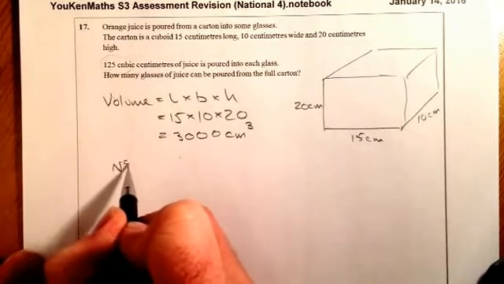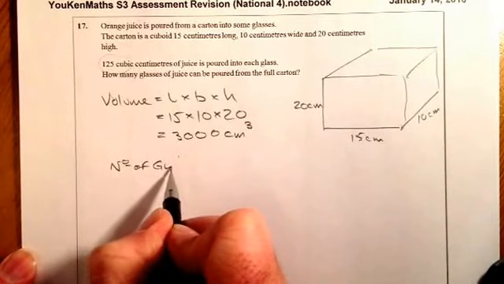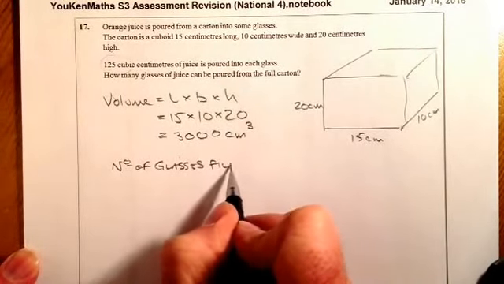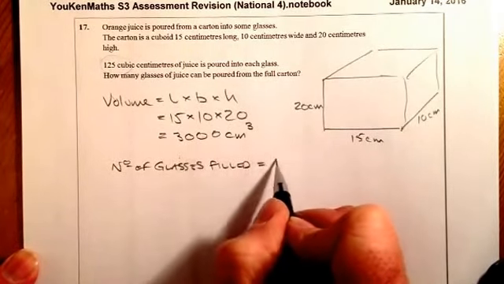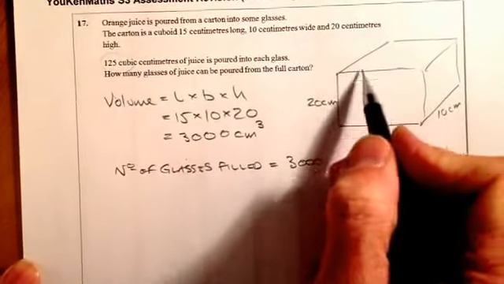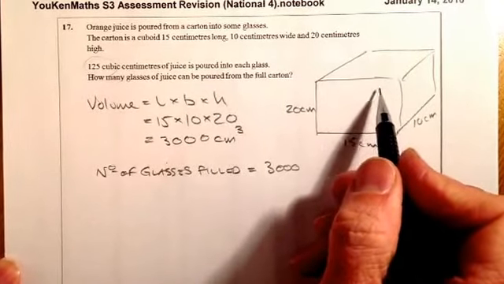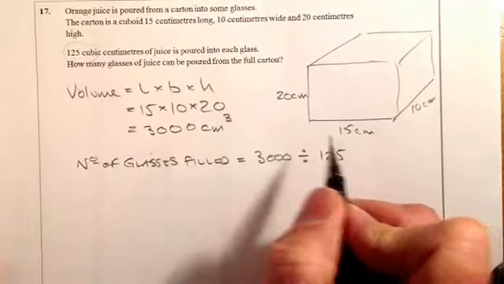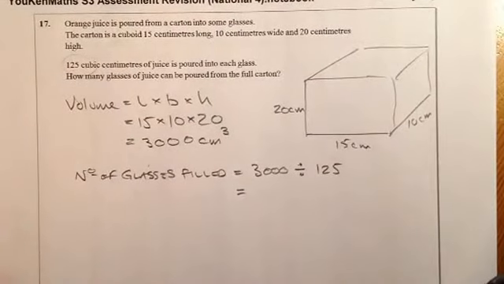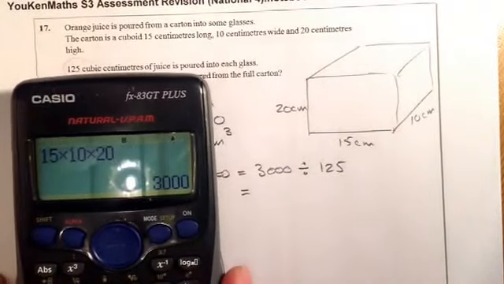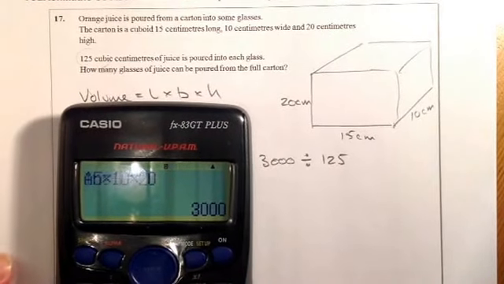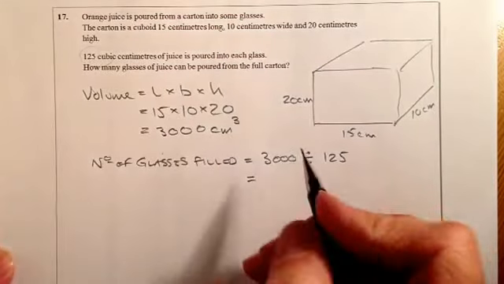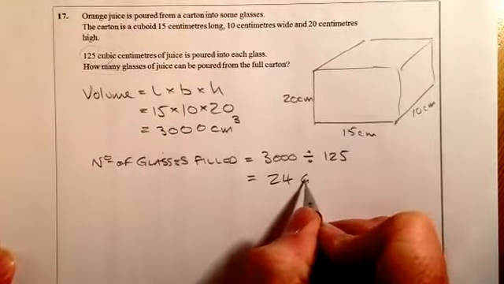So the number of glasses filled will be equal to the 3,000, because that's the amount of juice that's in the carton, and I'm going to be putting 125 cubic centimetres into each glass. I've got 3,000 still in my calculator. I'll divide that by 125, and that should give me an answer of 24. So that will be 24 glasses.